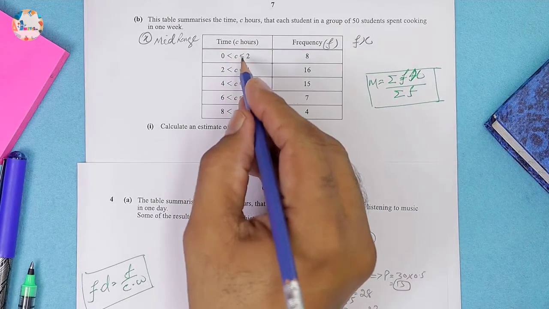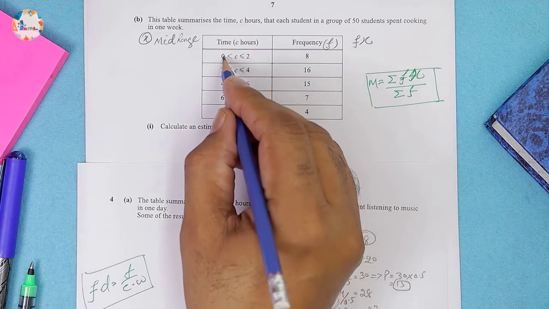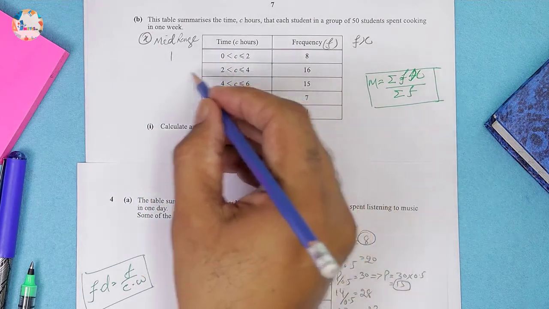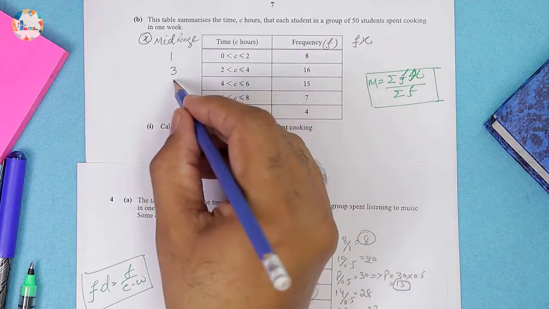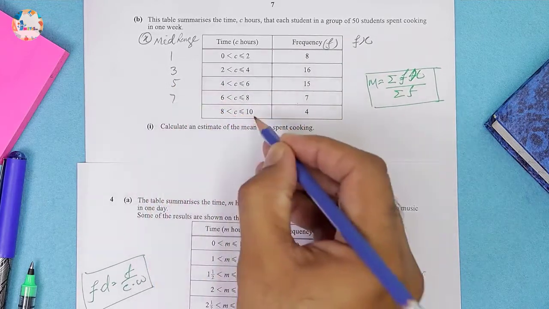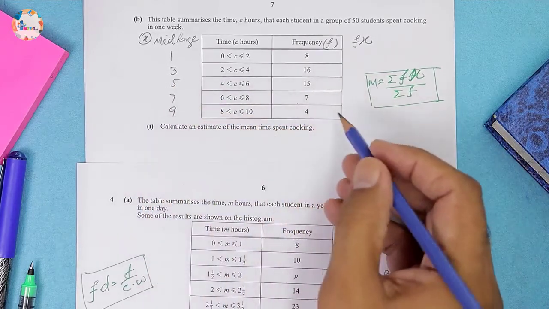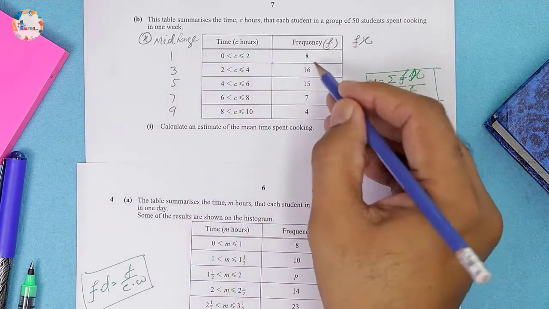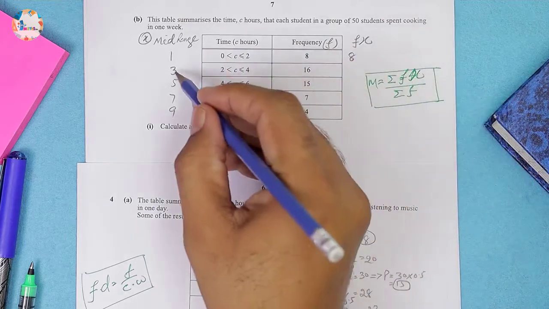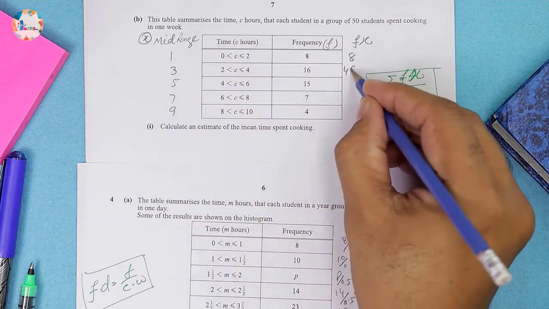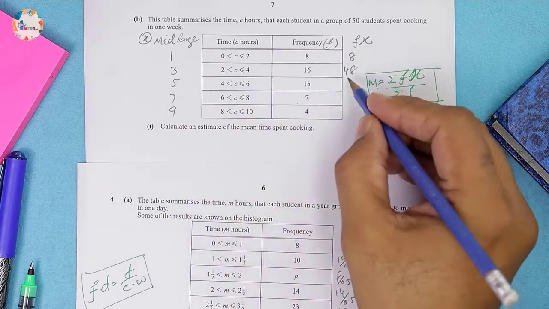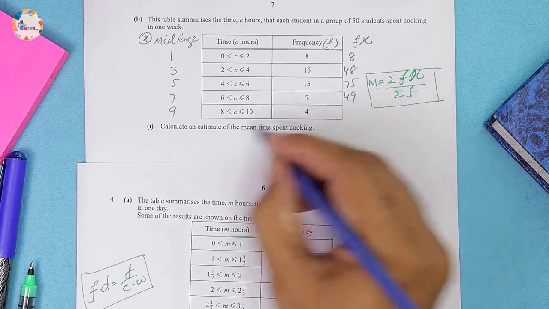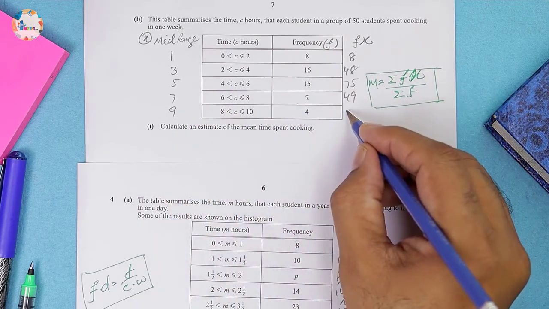And now first of all we will check for the mid range. So 2 plus 0 divided by 2. So middle of these two is 1, middle of these two is 3, middle of these two is 5, mid of these two is 7, and mid of these two is 9. So after writing this one, we will take this into this will be equal to 1 into 8 will be equal to 8. 3 into 16 will be equal to 48. 5 into 15 will be equal to 75. Similarly, 7 into 7 will be 49. And 9 into 4 will be 36.